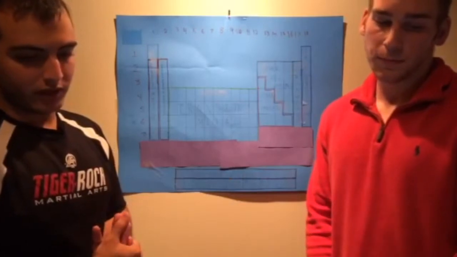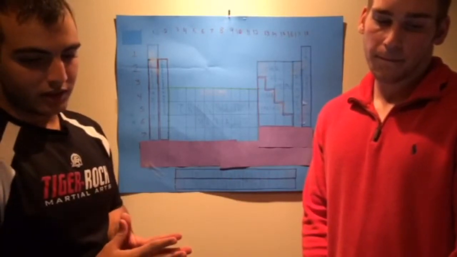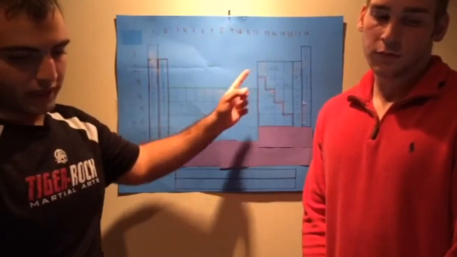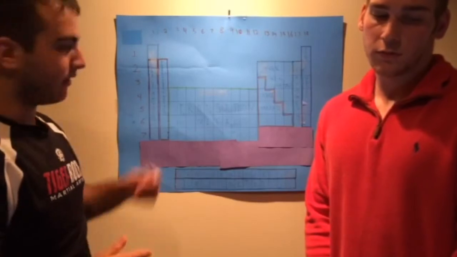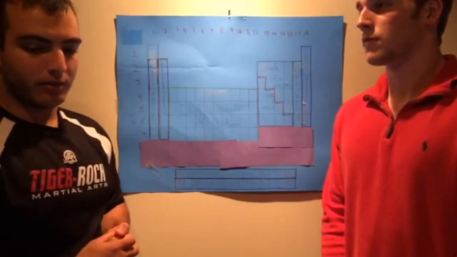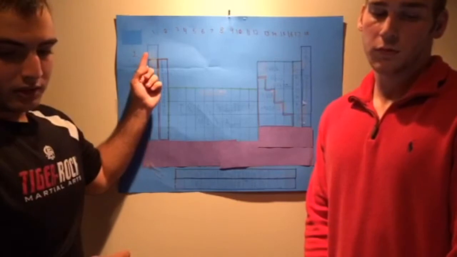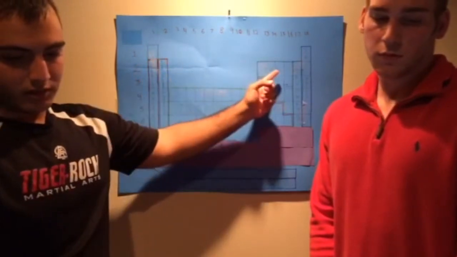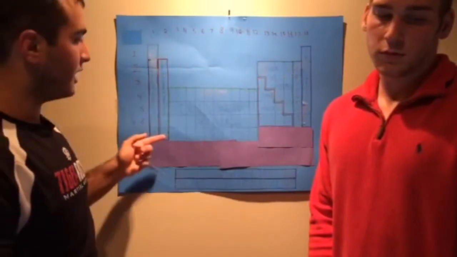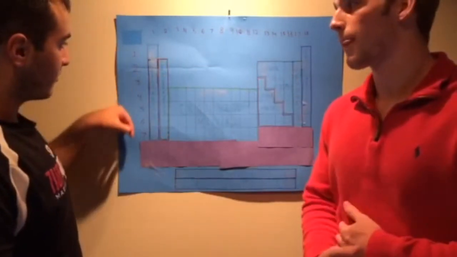For electron affinity, in general, the values across the period become more negative, with a few exceptions, and they become less negative as they drop down the group. This actually is the same with ionization energy, because that also increases across the period and decreases down the group.